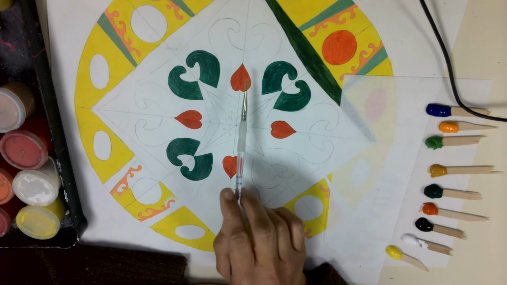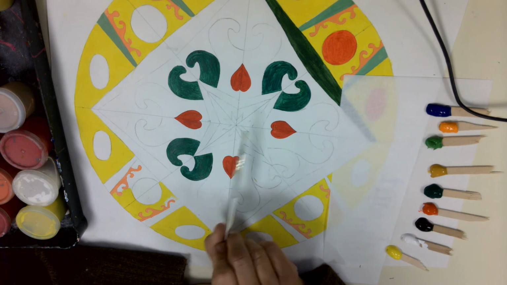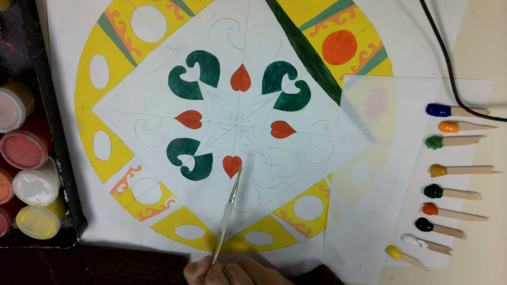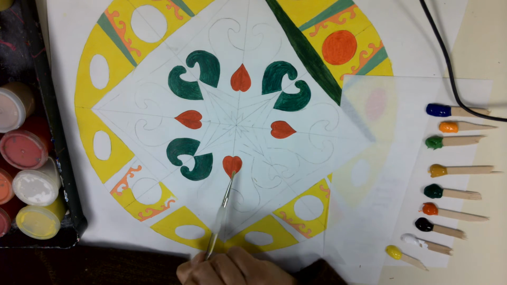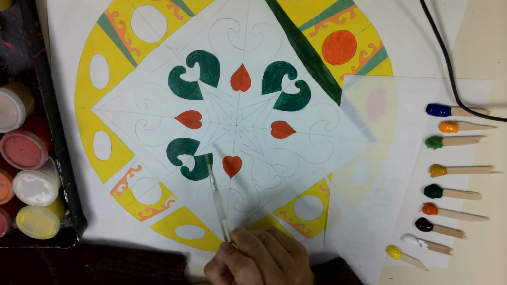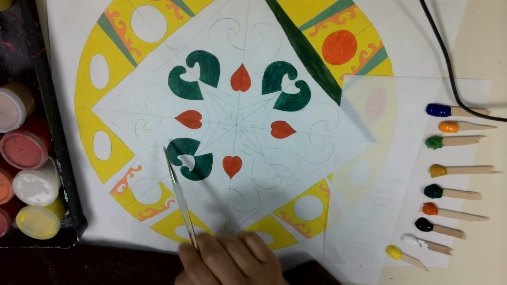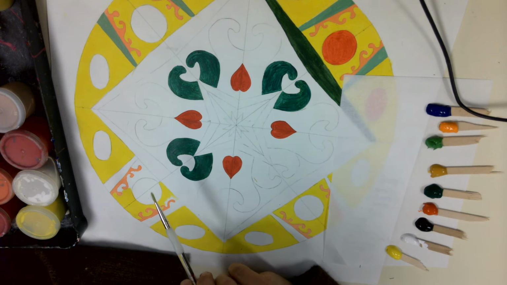If you were to do this heart in red, you want to make sure that you're doing the same color in this one and same color in this one. You don't want to do a red and a yellow and a green and a whatever. Same with this little design here. You want to make sure it's the same thing.